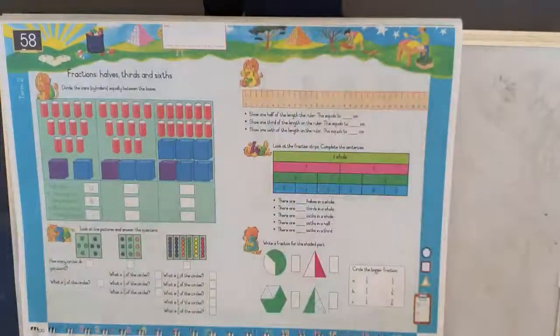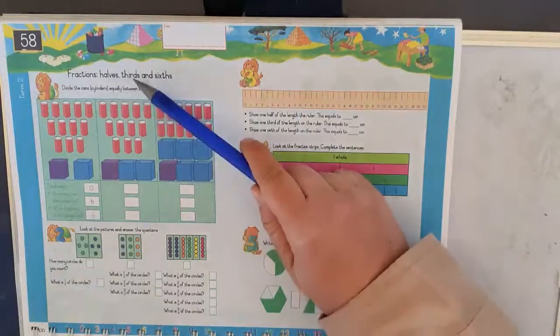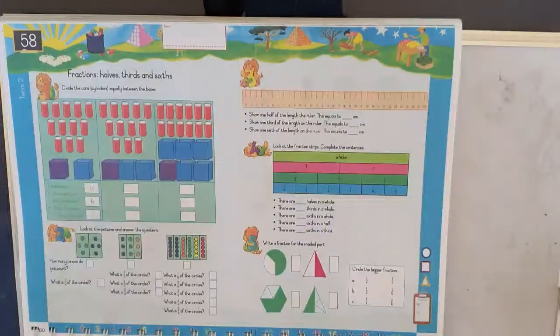Again, guys, I have posted a video of fractions. If you forget what fractions are, please go back to yesterday and then you can just rewatch that video. It's a very nice video explaining exactly how fractions work. Okay, so halves, thirds, and sixths.